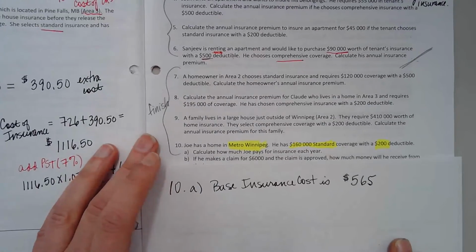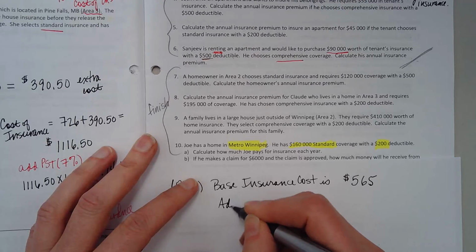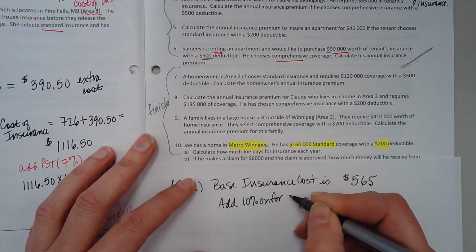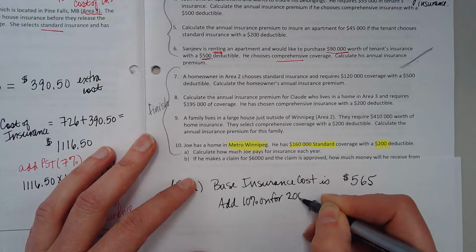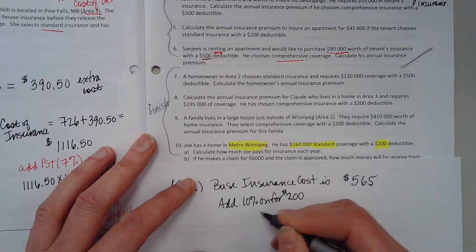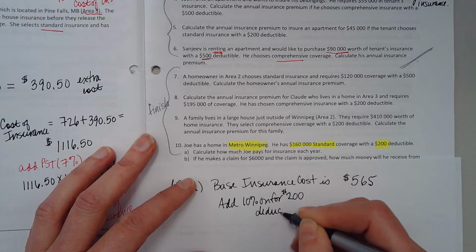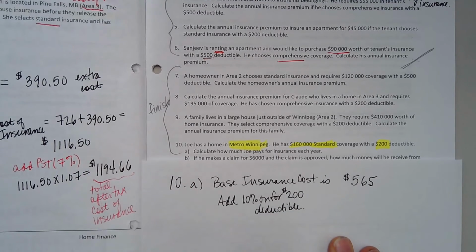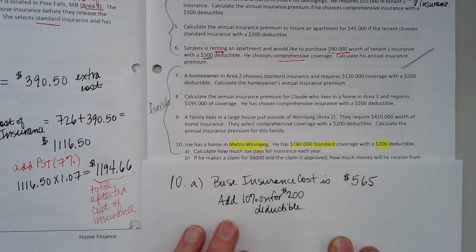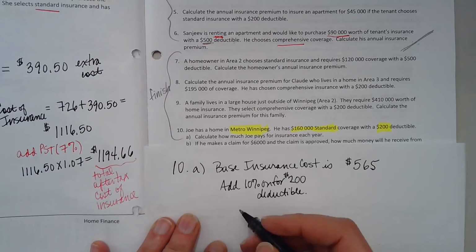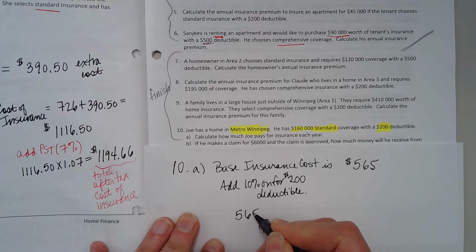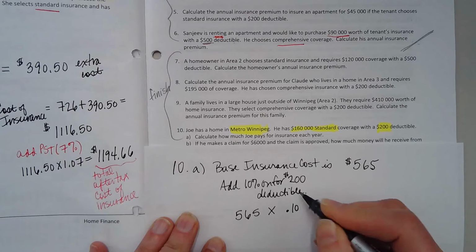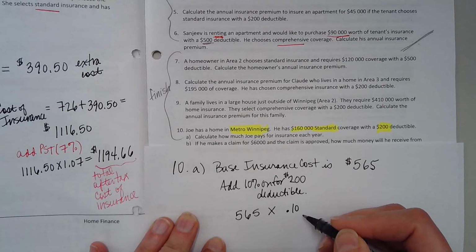And now for the 200 deductible, we add 10% on. Now when we're adding this 10% on, it's the exact same procedure as adding 7% tax on, right? If I just multiply 565 by 0.10, I'm just going to get that extra amount, agreed?